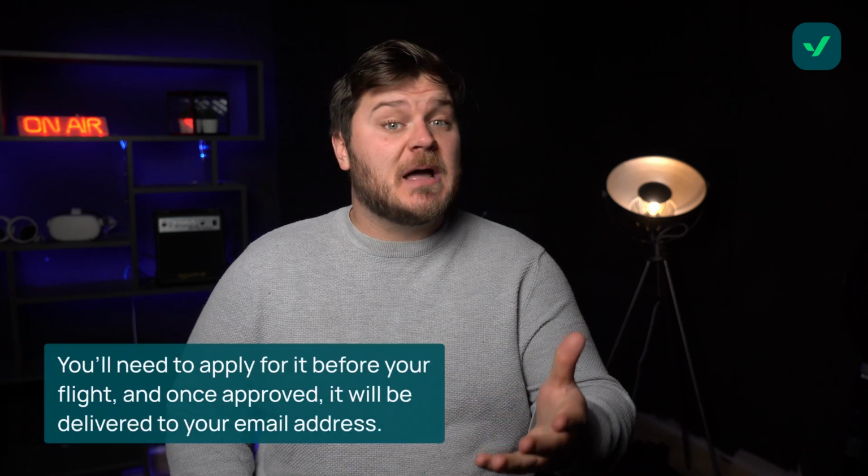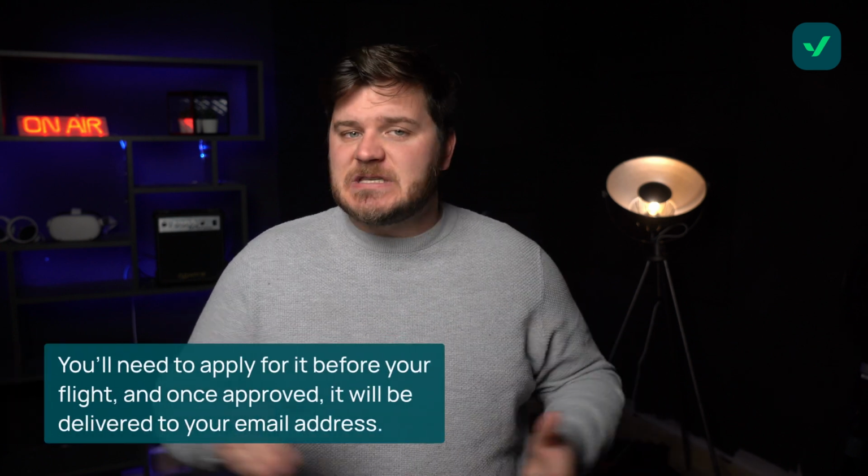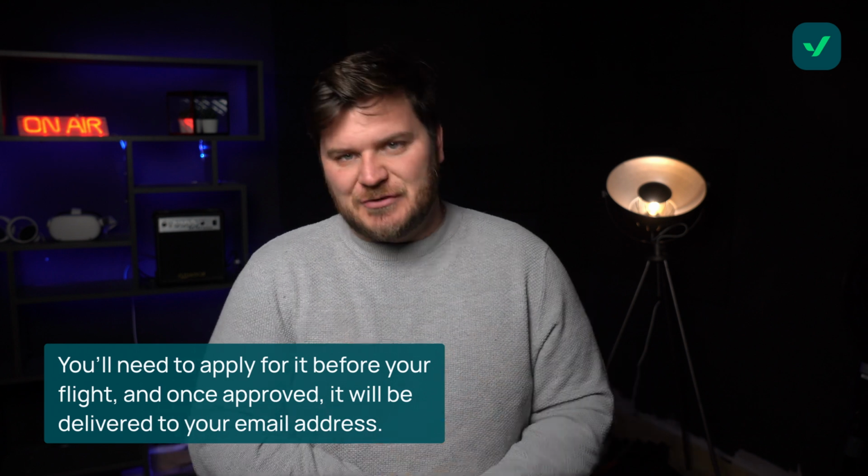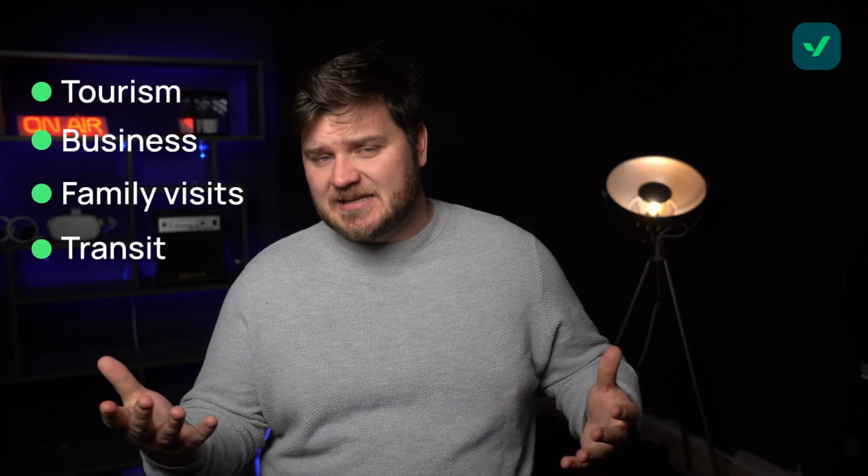It's an electronic travel authorization, which essentially means it's a virtual document issued by the Kenyan government. You'll need to apply for it before your flight, and once approved, it will be delivered to your email address. It allows you to travel for short-term purposes like tourism, business, family visits, or even transit. Think of it as a quicker and simpler alternative to a traditional visa.